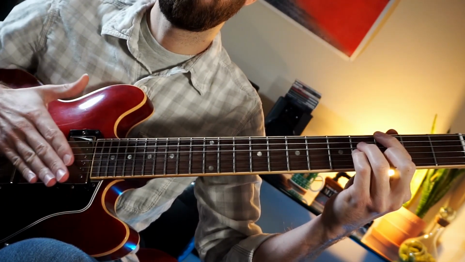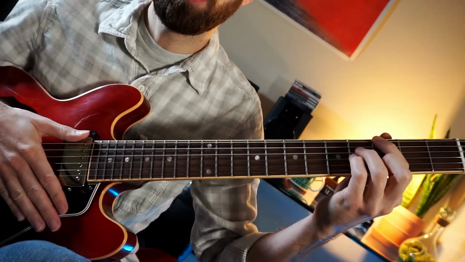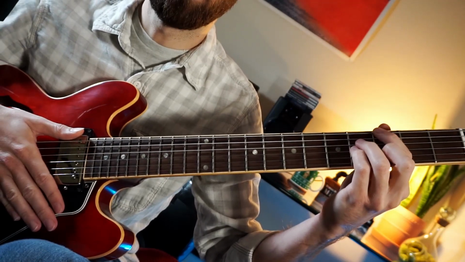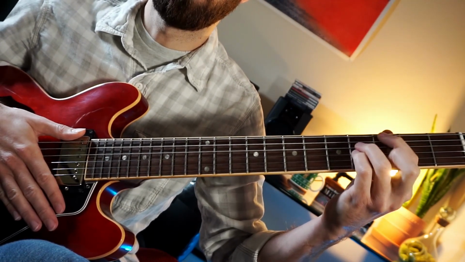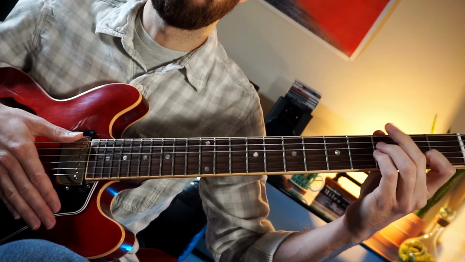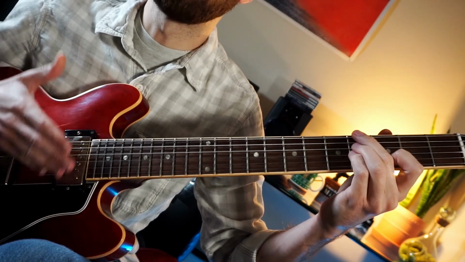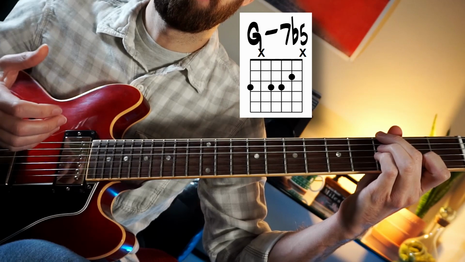Now, for the minor seven flat five, it's almost the same shape, but this note is basically going to be on the same fret as these two notes. So we're going to flip these fingers like this and then scoot back a fret so that we're still on G, because otherwise I would have been a G sharp. So here is minor seven flat five.